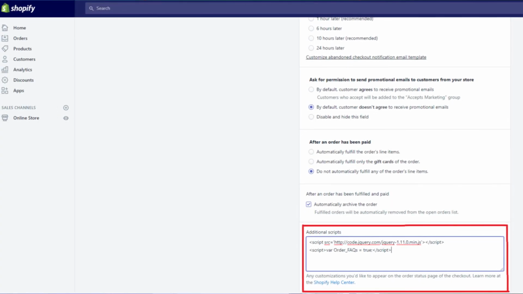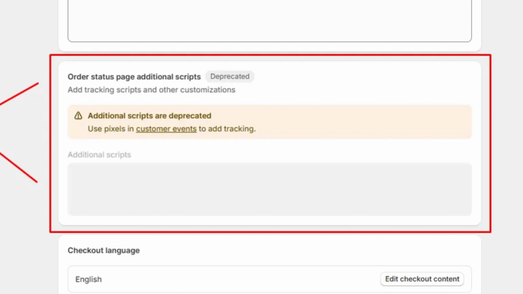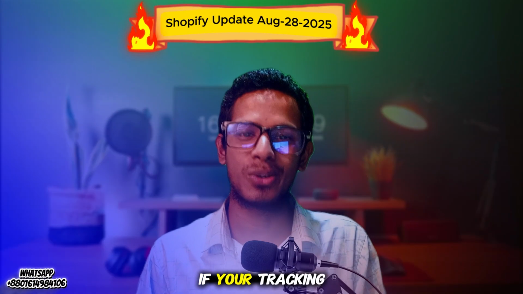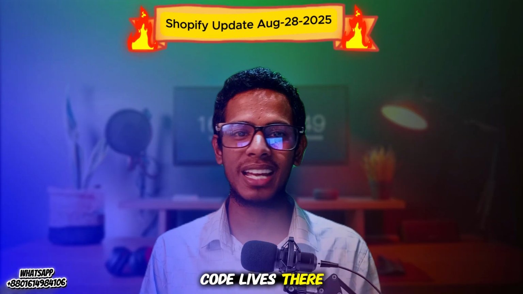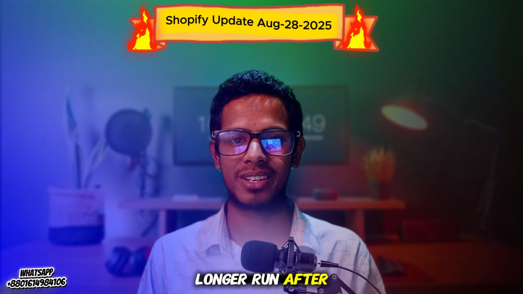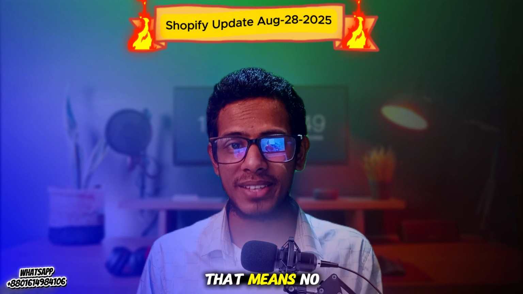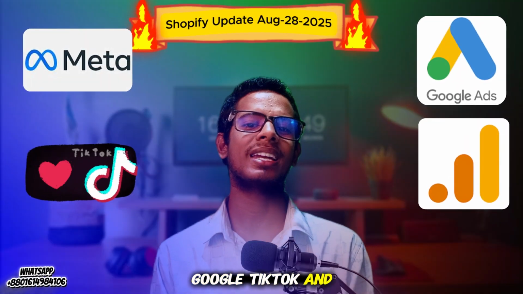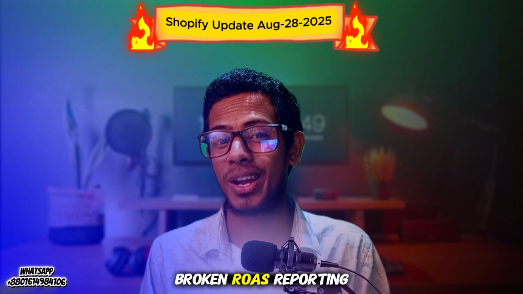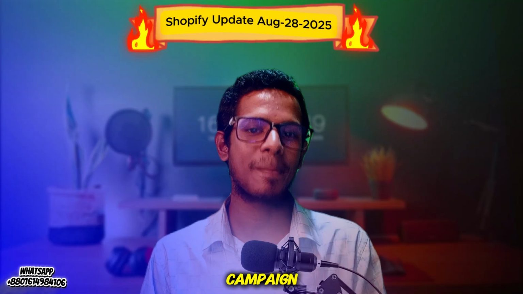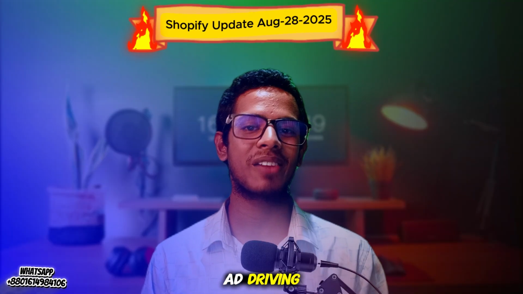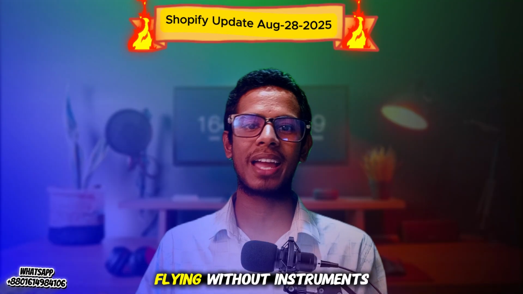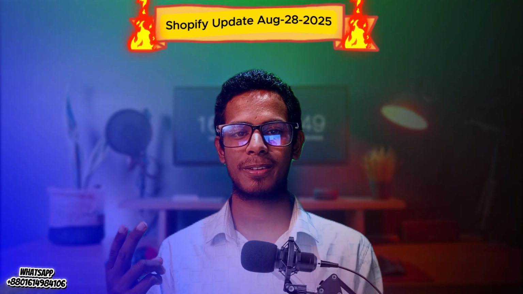Until now, Shopify allowed you to put Google Tag Manager, tracking pixels, and custom code directly into the order status page section. But after this update, that section is being removed or grayed out. If your tracking code lives there, it will no longer run after the checkout update. That means no purchase data going to Meta, Google, TikTok, and other platforms. Broken ROAS reporting, campaigns running blind. For ad-driven stores, that's basically flying without instruments.